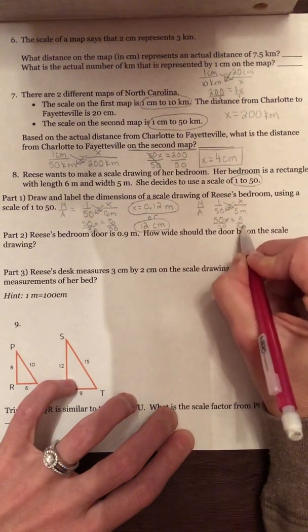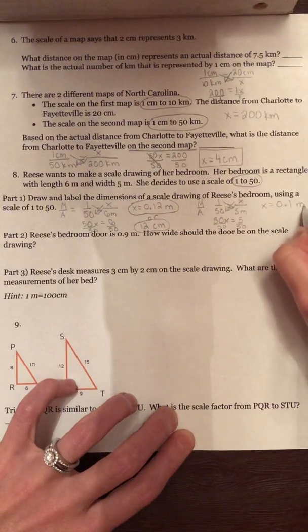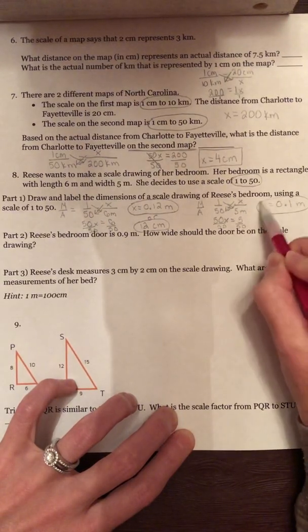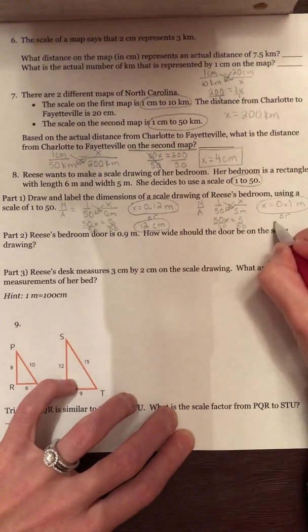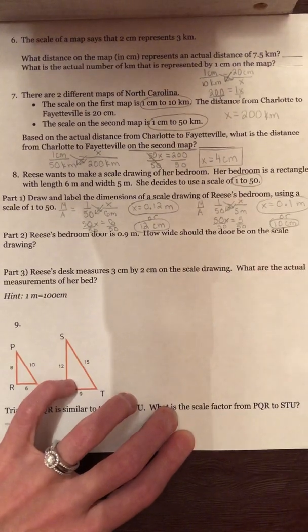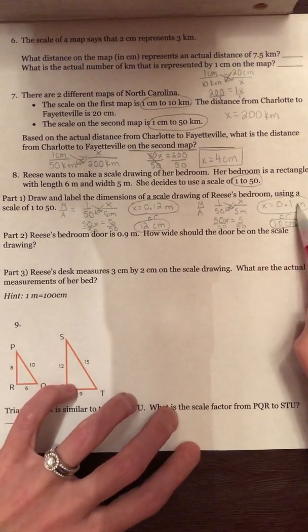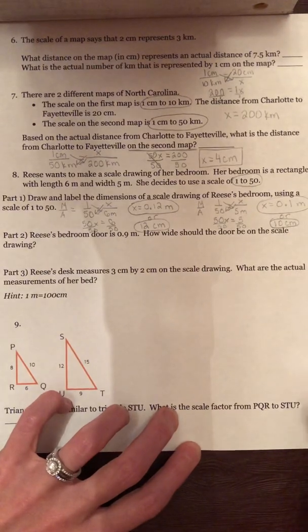Divide both sides by 50. And so we get 1/10 of a meter. So you could leave it like that, and that would be okay. But in real life, most likely you would convert it and say 10 centimeters. So I multiplied this by 100, or basically just moved the decimal over 2 places to get 10.